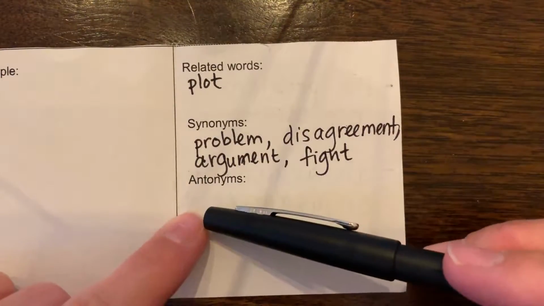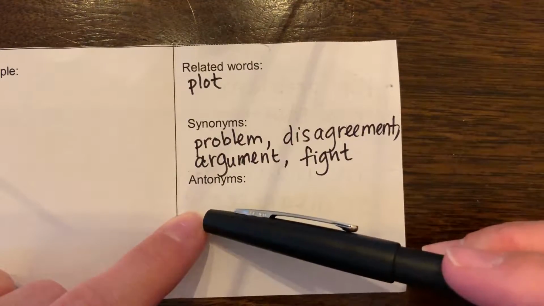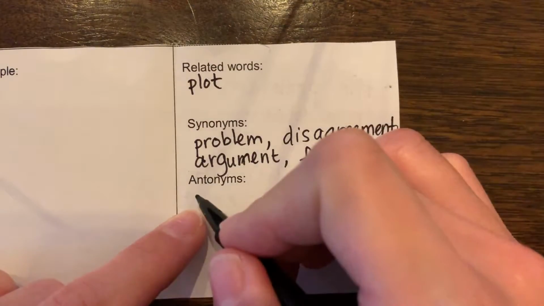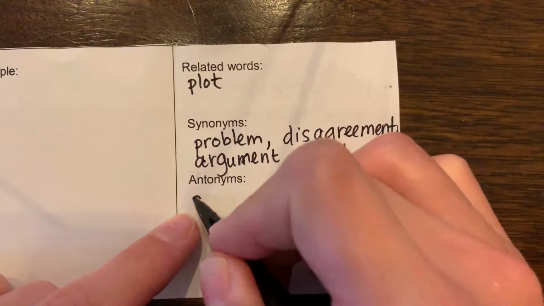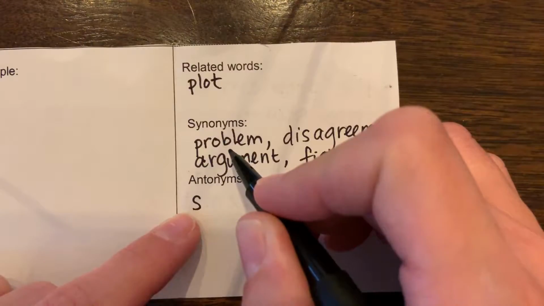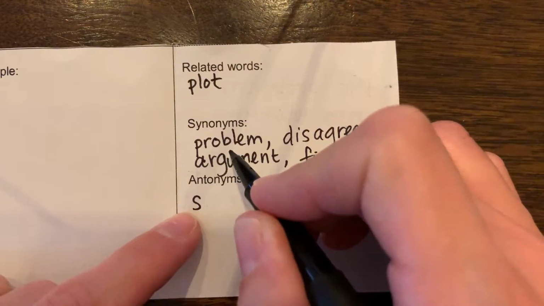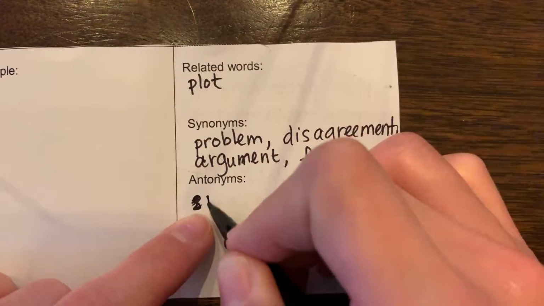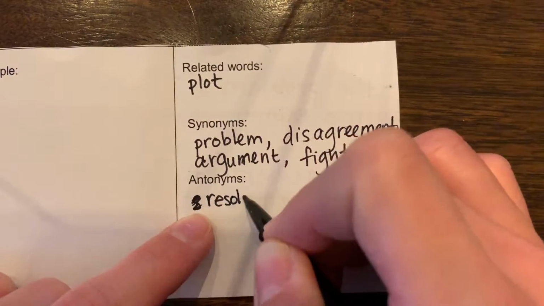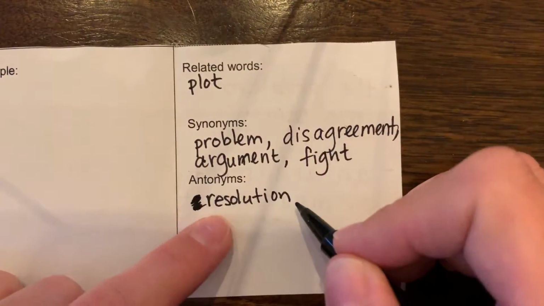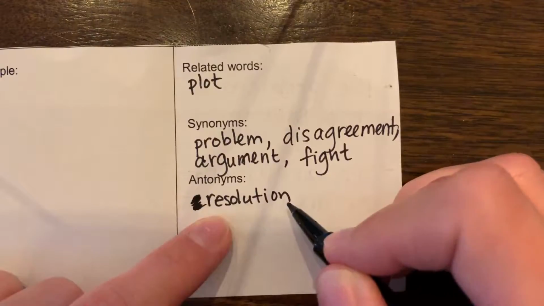What would be something that is the opposite of conflict? If we're talking about the opposite of problem, it could be resolution, because this is when the problem is solved.